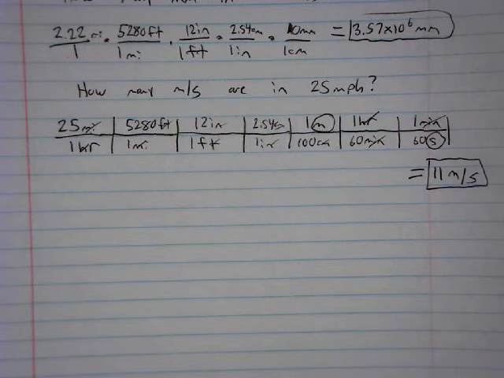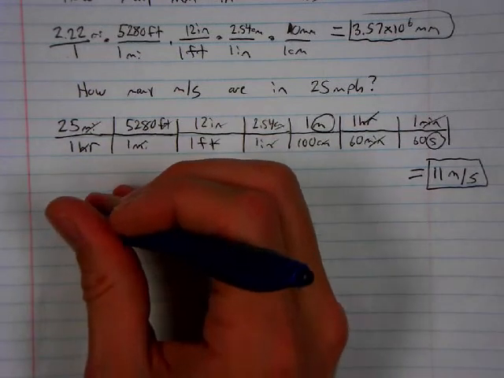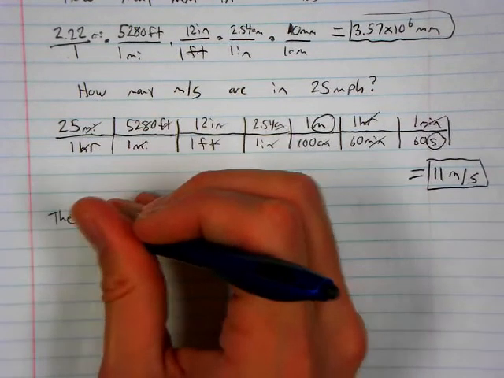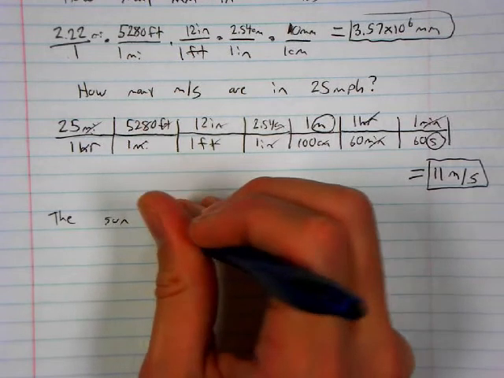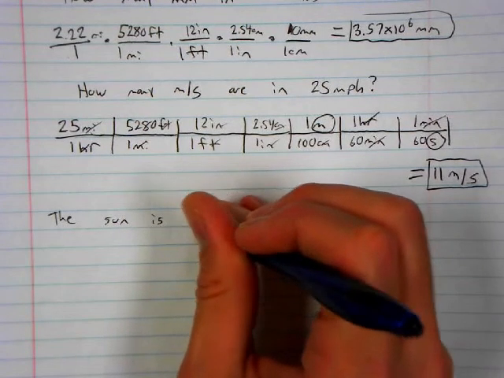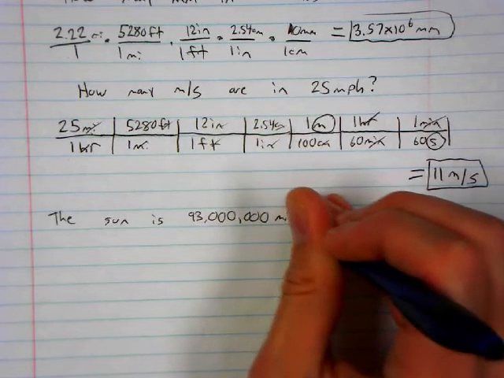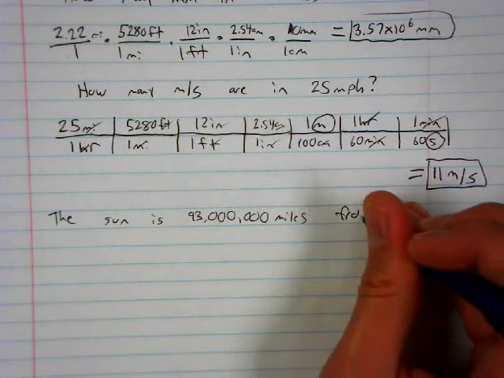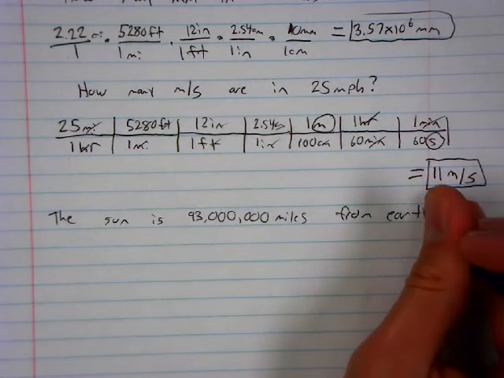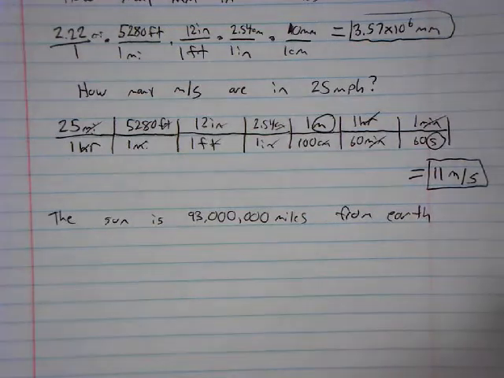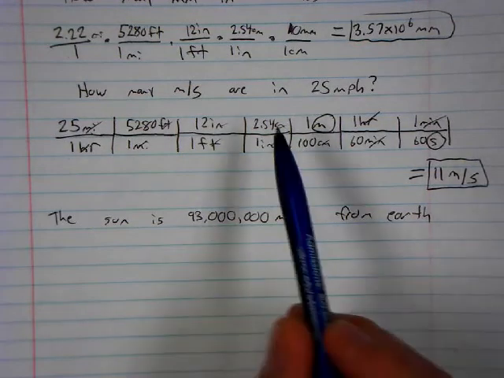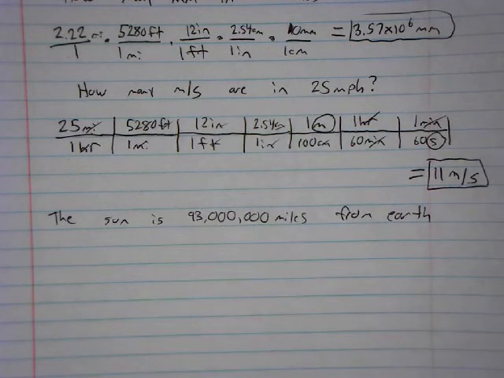I think probably the hardest one you'd have to do in CP Chem would be something with density or a rate. So the one I'd like to do is the sun is 93 million miles from Earth. This was the first $1 million question on Who Wants to Be a Millionaire.